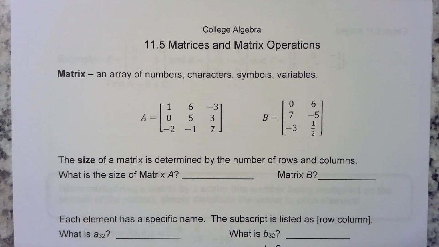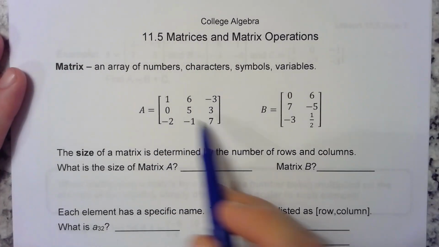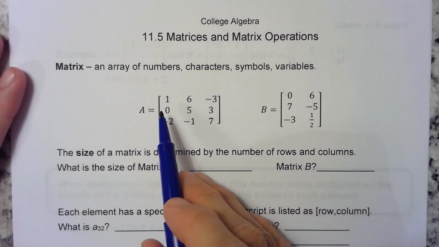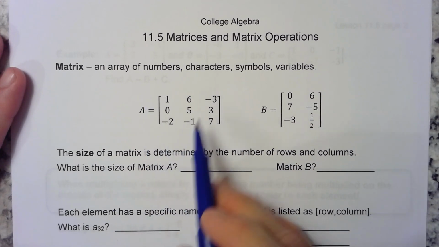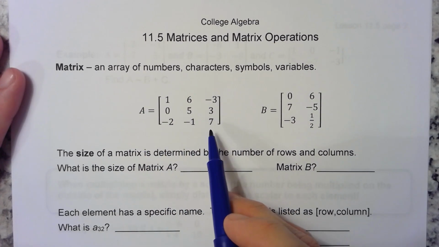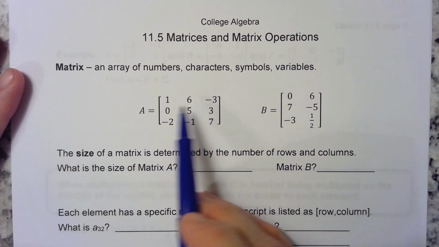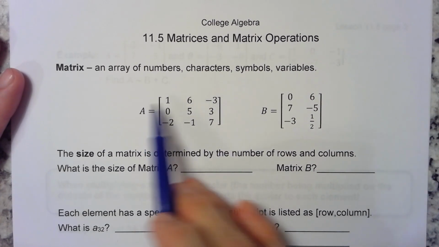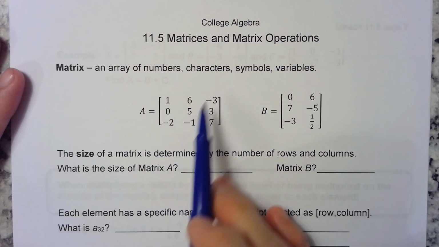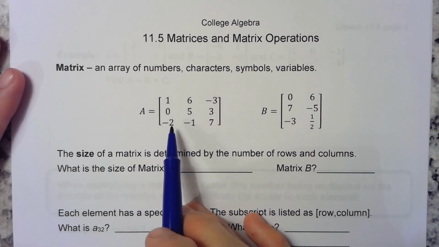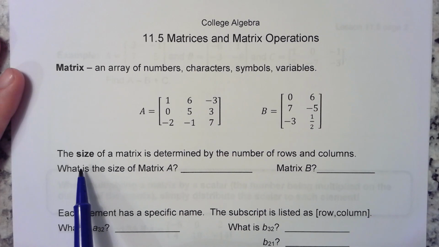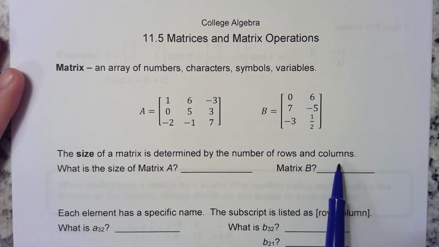That just means you have these square brackets with elements inside that are arranged in rows and columns. So just like in an Excel spreadsheet or any kind of spreadsheet, your rows go across or horizontally and your columns are vertical. It works the same way in a matrix. And the size of a matrix is determined by the rows and columns.